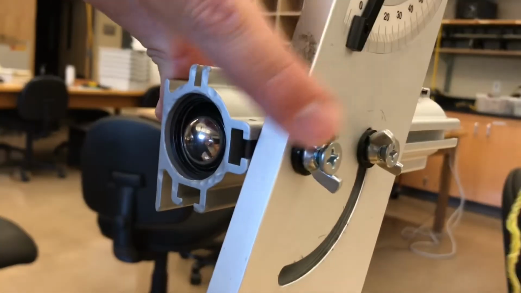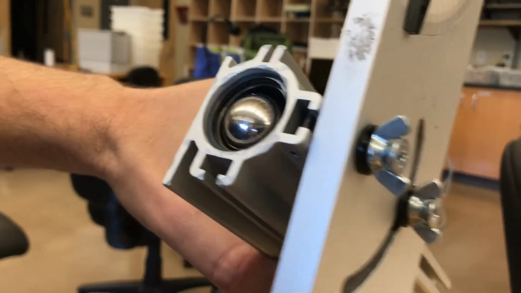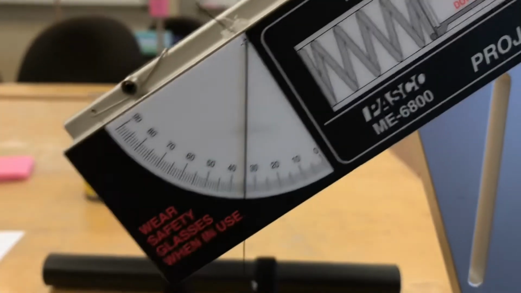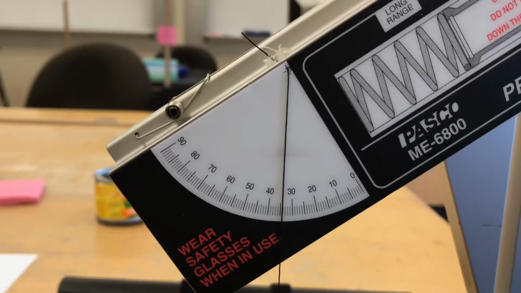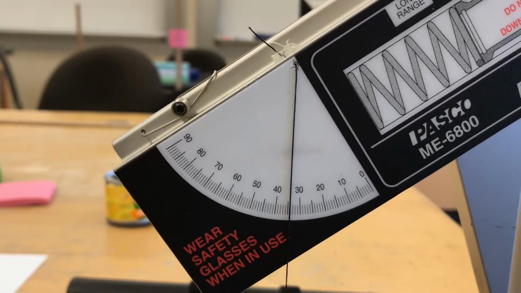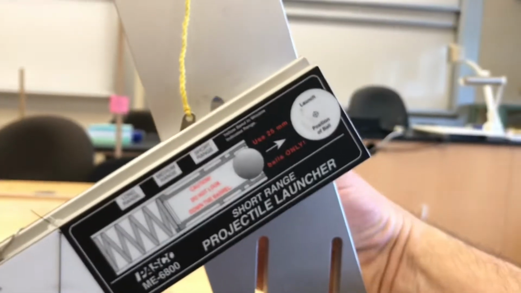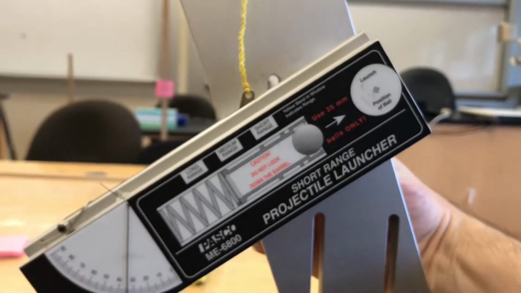And if you look at this side, you can see it pivots around the launch position. You can angle it upward and fix the angle. And when you do, the protractor on this side reads the deviation from horizontal. So I just tilted it upwards, looks like about 34 degrees. And then I can fix the angle by tightening that bolt on the back.